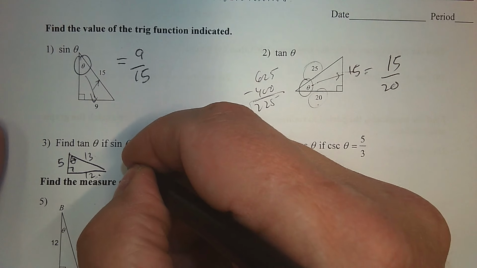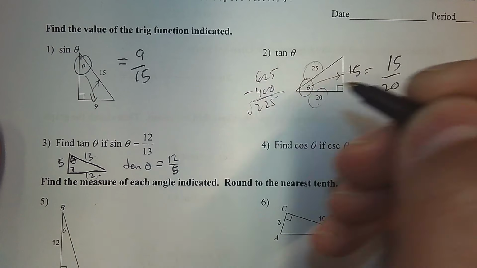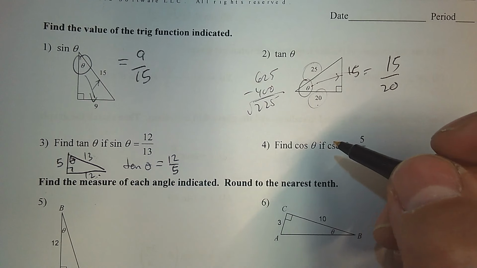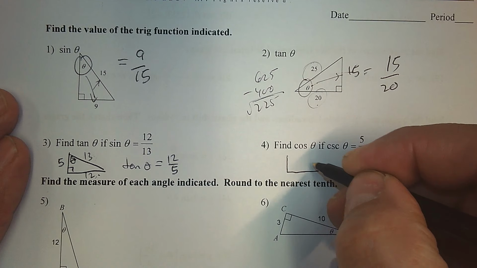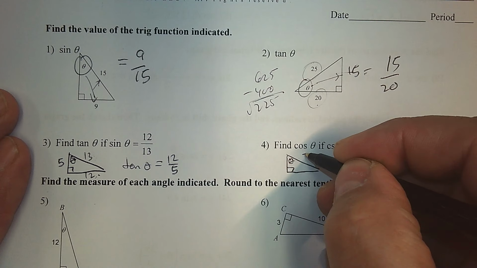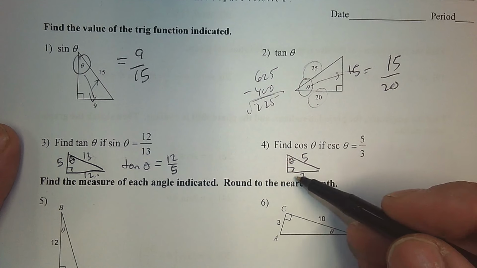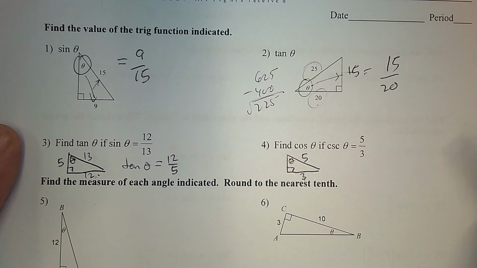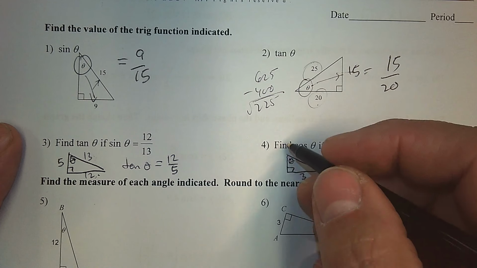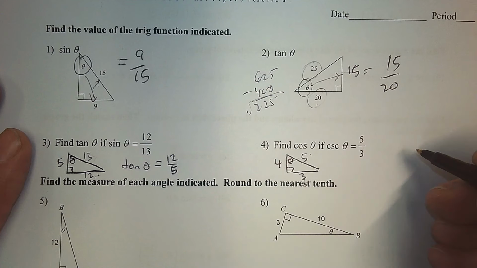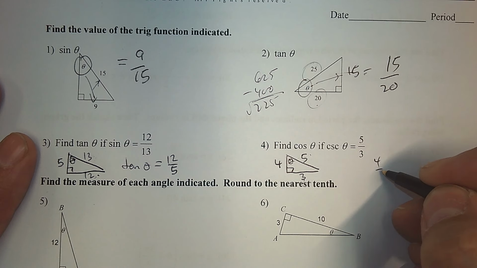So what's tangent theta of this triangle? 12 over 5, opposite over adjacent. Cosecant's 5 over 3. That's the reciprocal of sine, so it's hypotenuse over opposite. 25 take away 9, square root of 16 is 4. So cosine then is 4 over 5.